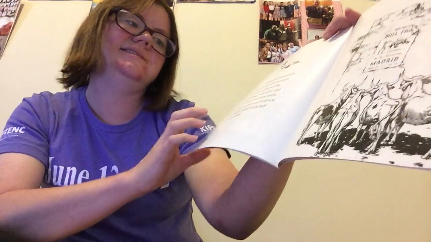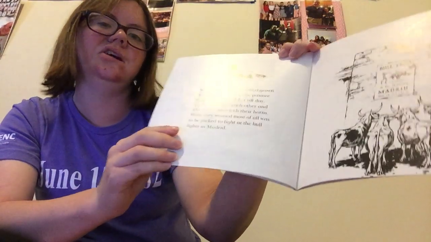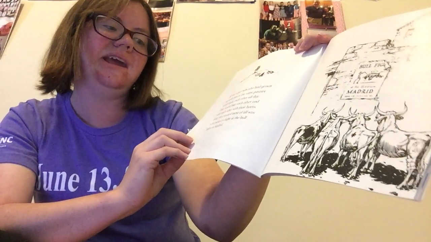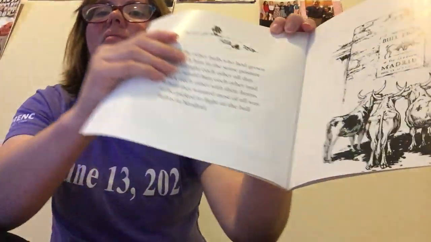All the other bulls who had grown up with him in the same pasture would fight each other all day. They would butt each other and stick each other with their horns. What they wanted most of all was to be picked to fight at the bullfights in Madrid.